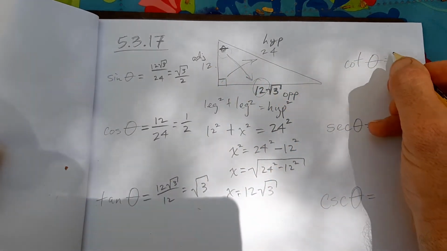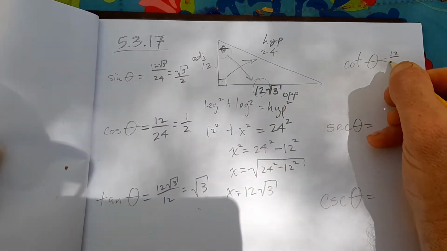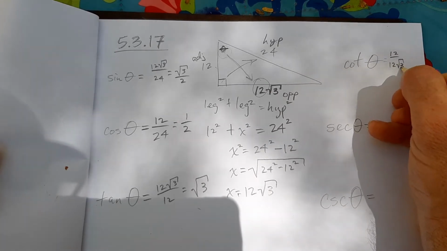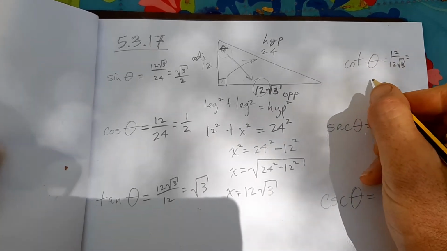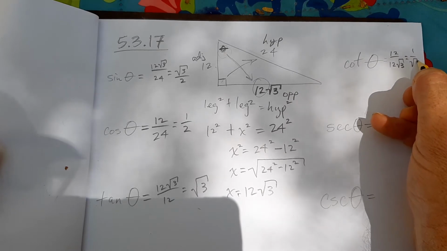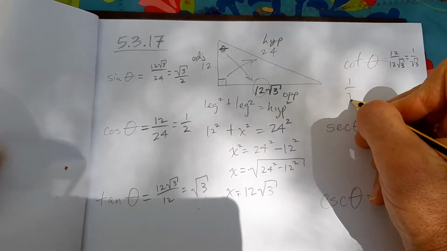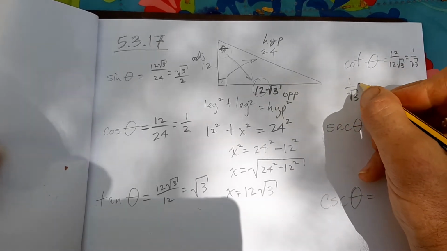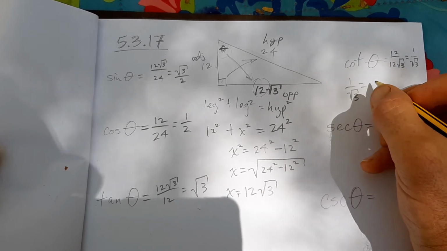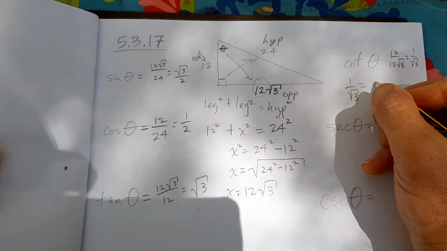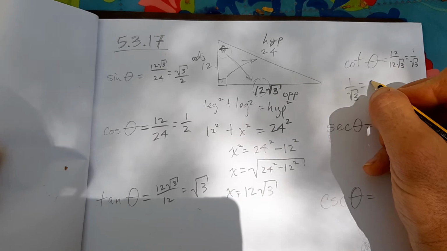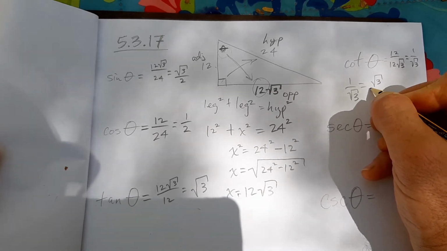Cotangent of theta is this flipped over: adjacent over opposite, 12 over 12 square root of 3. That would be 1 over the square root of 3. But it doesn't want that. You always have to rationalize the denominator, right? Multiply by square root of 3 over the square root of 3. You're going to get square root of 3 over 3.